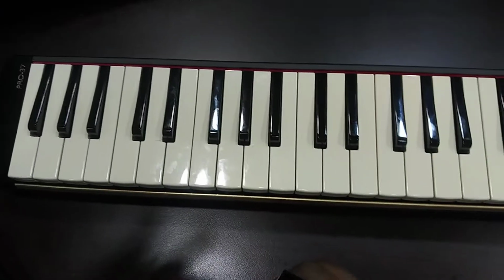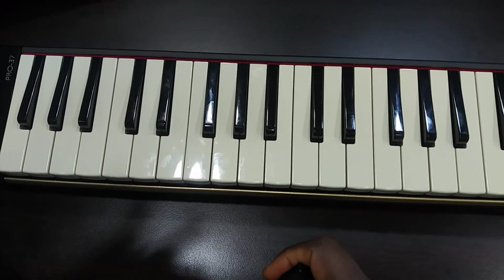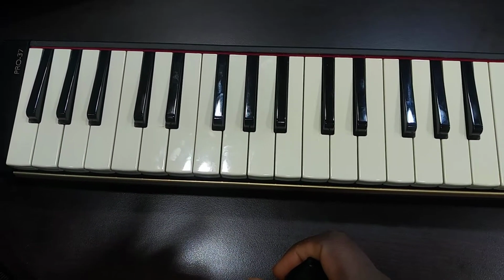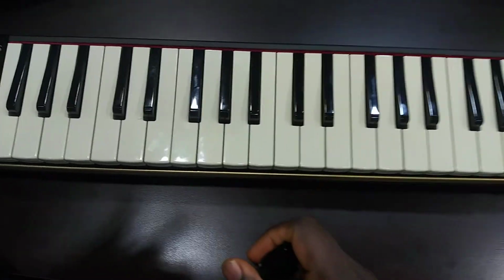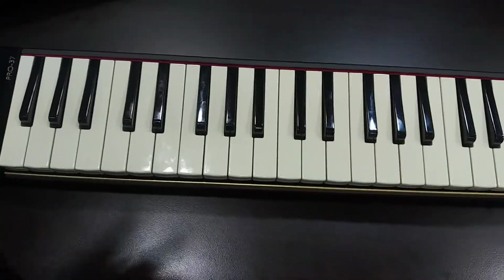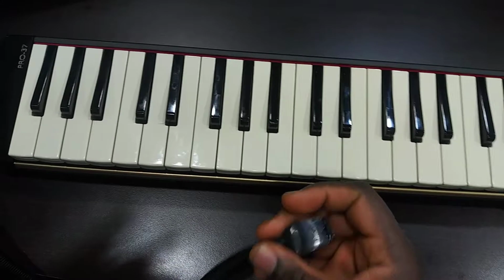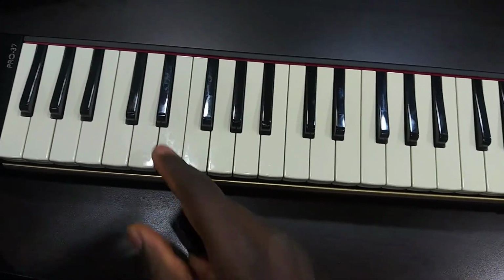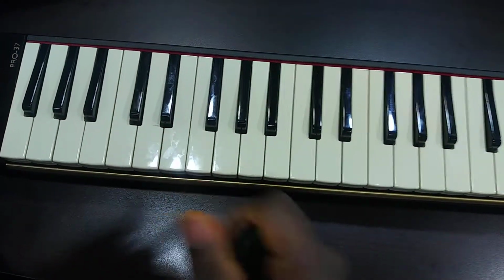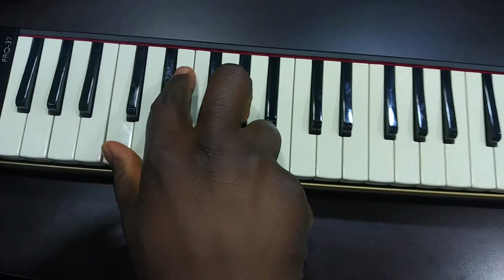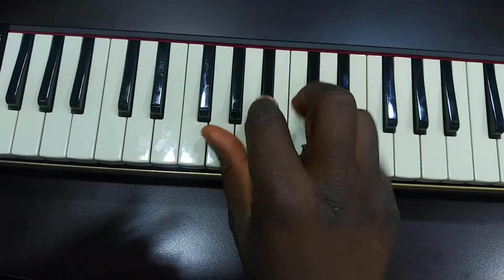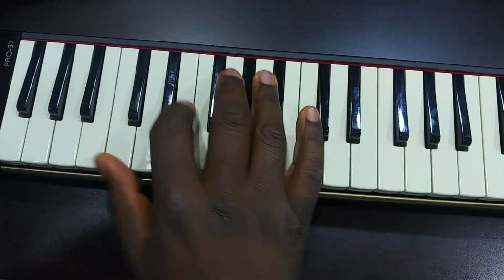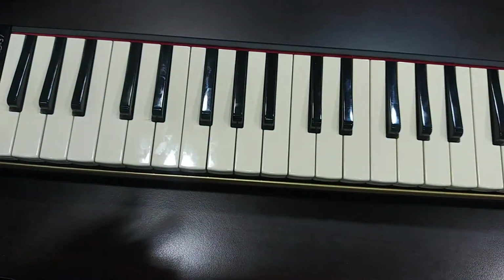So let's talk about, let's say, even chords. Like I said, we have the first chord as a C minor. Let's talk about the first 3 chords. We have the C minor 7, the F7, okay, and then the B flat major 7, okay.